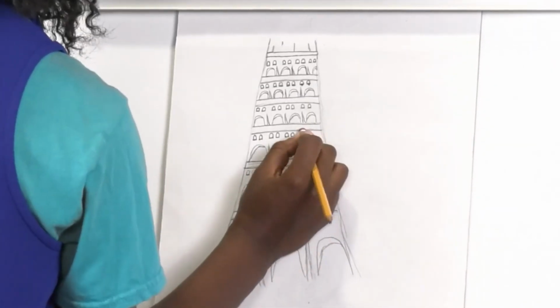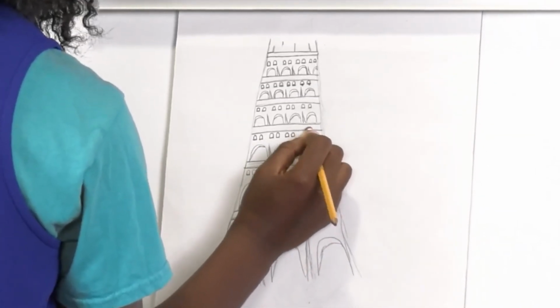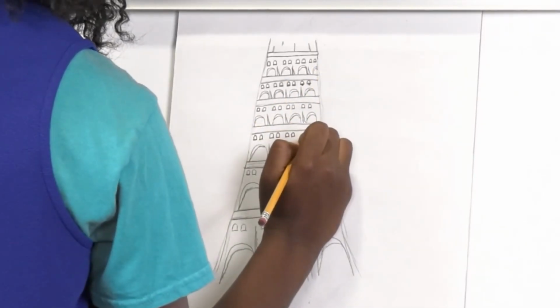And for these, I'm going to take it from the top a little bit. It's a little close to the top. Come down just a little.